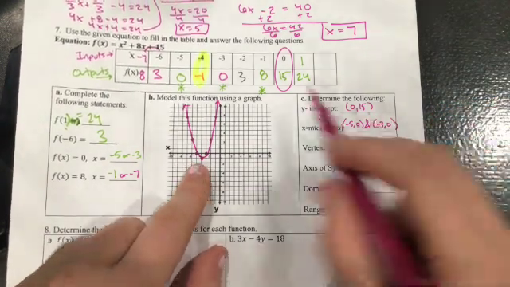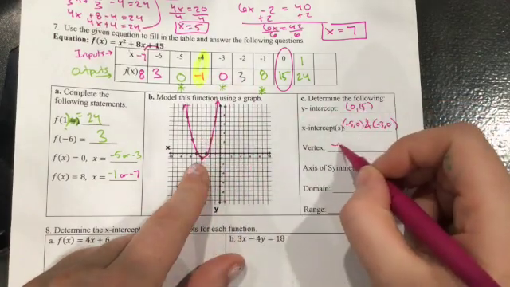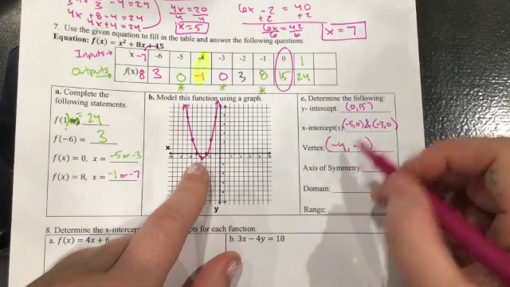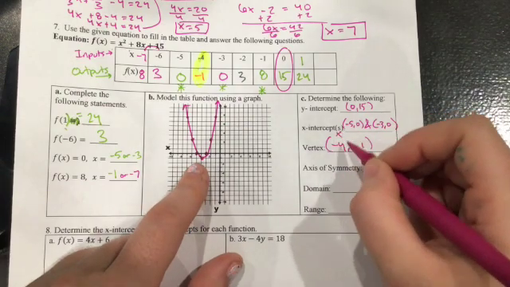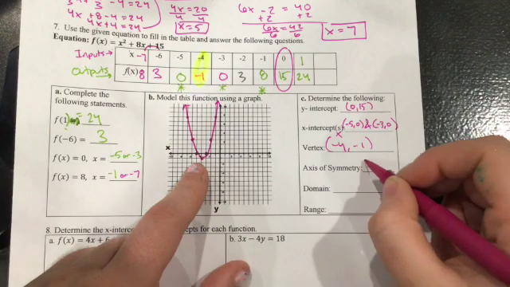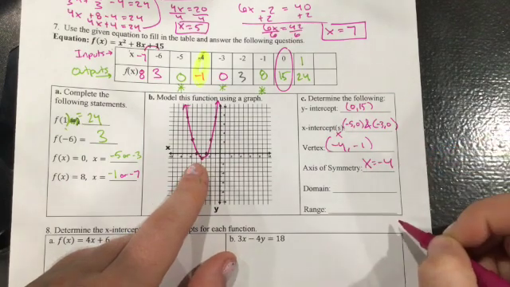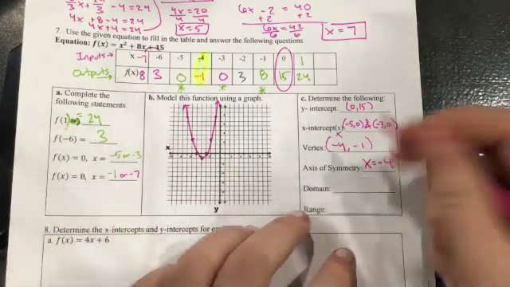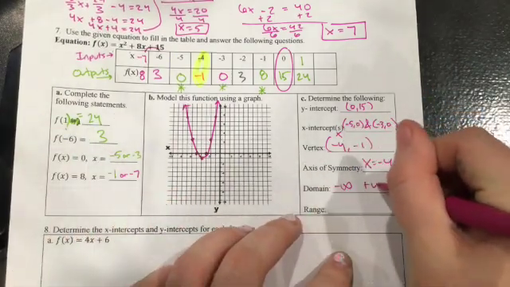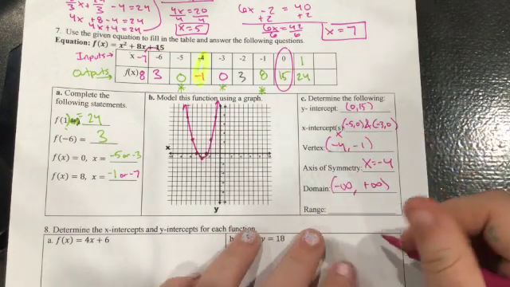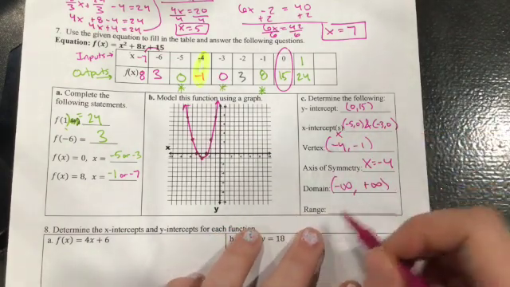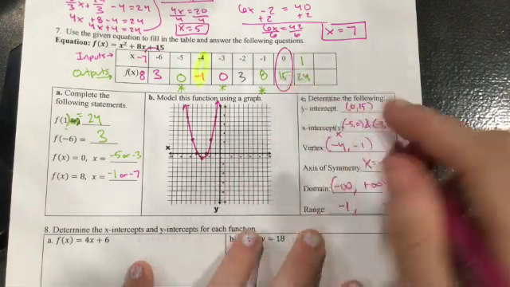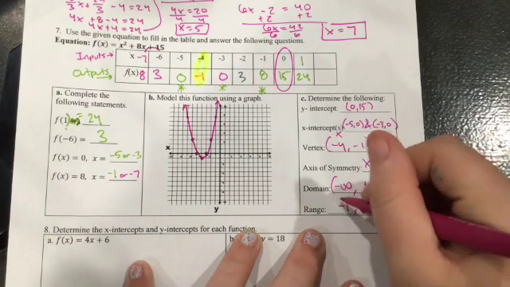The vertex is where it bounces away. It's what we had right here: negative 4 comma negative 1. Our axis of symmetry goes through the x-axis at our x value of the vertex. So we're going to say x equals negative 4. Domain for a parabola goes forever in both directions, so we're going to go negative infinity to positive infinity. We can't touch infinity, so they get parentheses. Our range has a lowest point at negative 1, but then it goes forever upward to positive infinity.